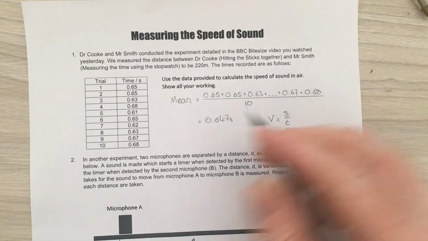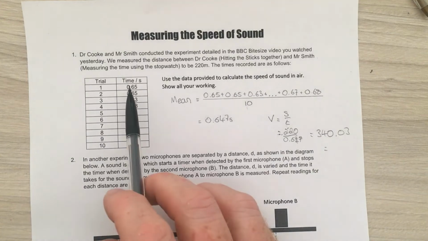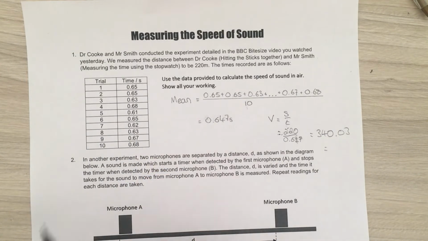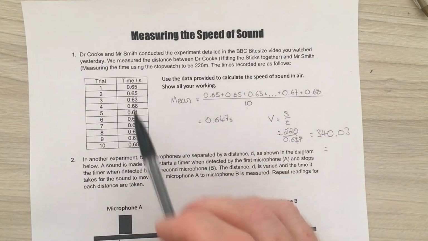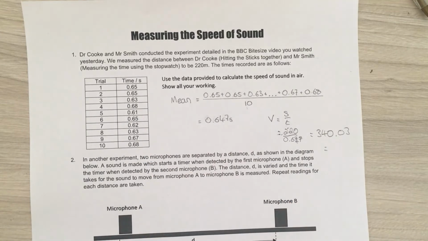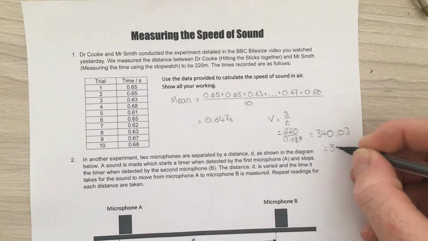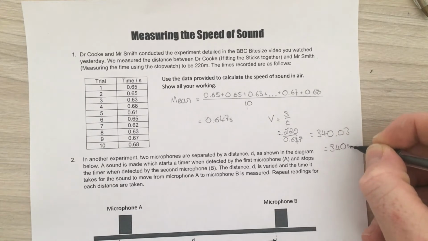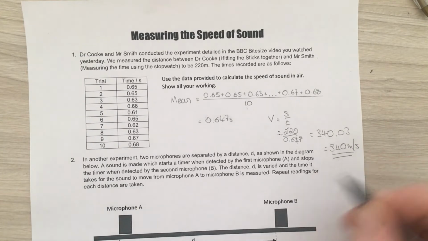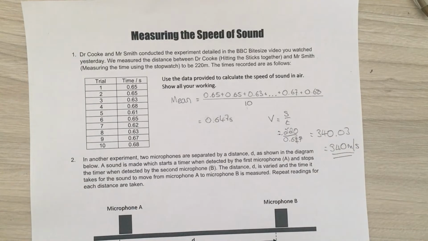And obviously, because these values are rounded themselves, they're not exact figures, I can't give this to that kind of degree of accuracy. So I'm going to round my value to 340 meters per second. So that's my calculated value.